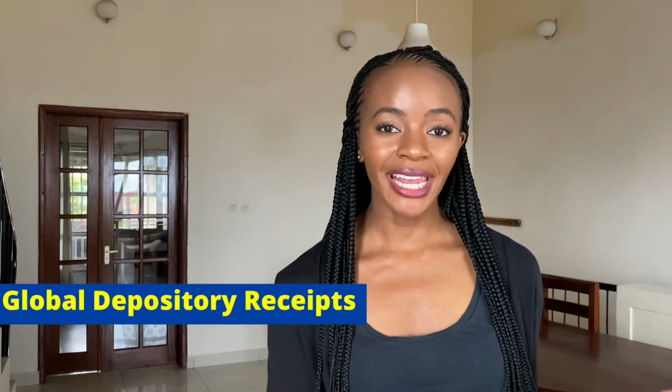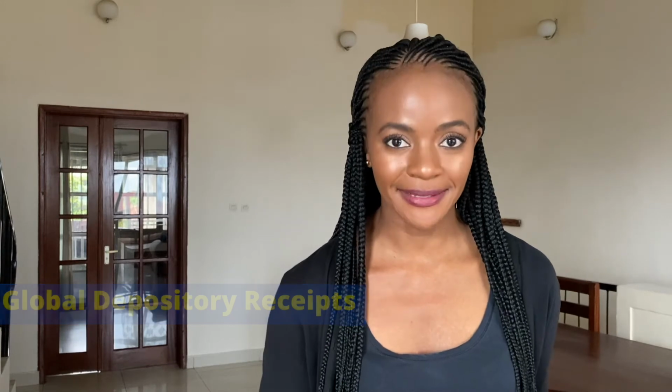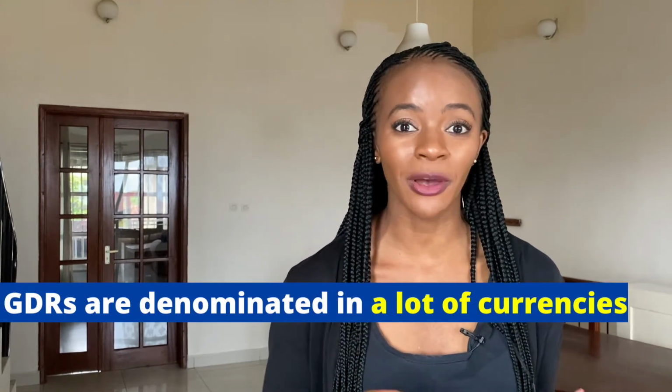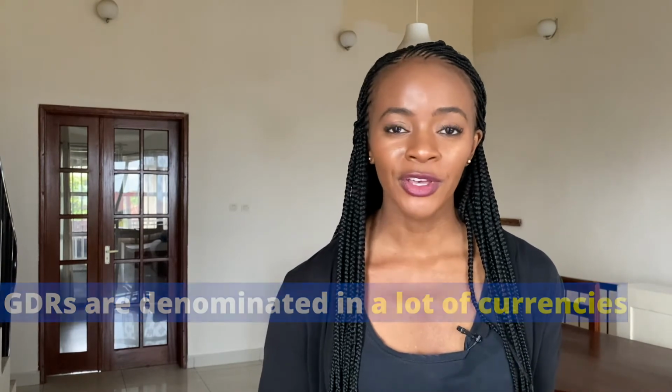So a cousin of an ADR is a global depository receipt. And how a global depository receipt works is that a depository bank issues shares of a company in the international markets. And then they make these shares available to investors inside and outside of the US. So global depository receipts are denominated in dollars, pounds, euros, and many other foreign currencies.